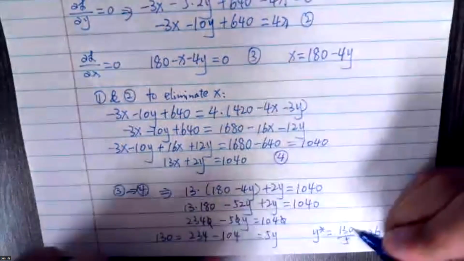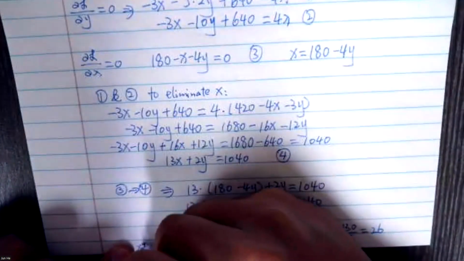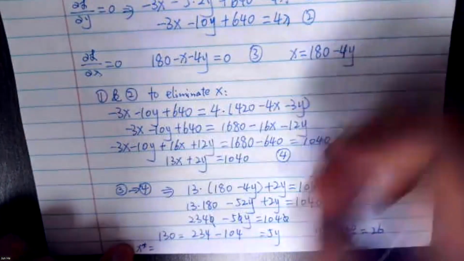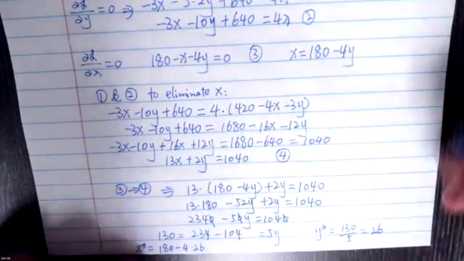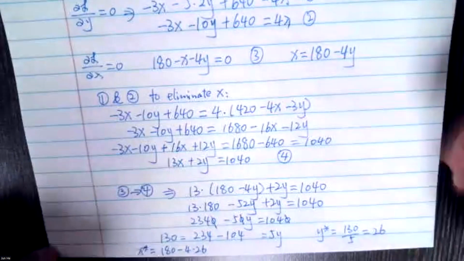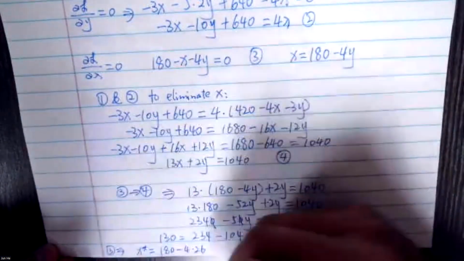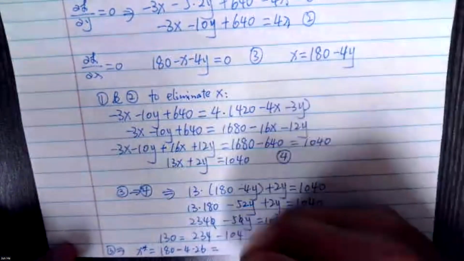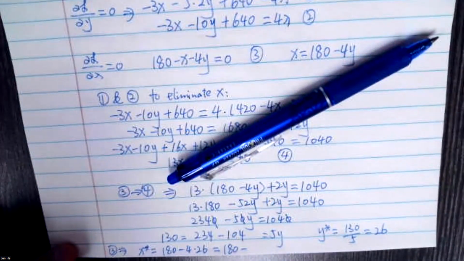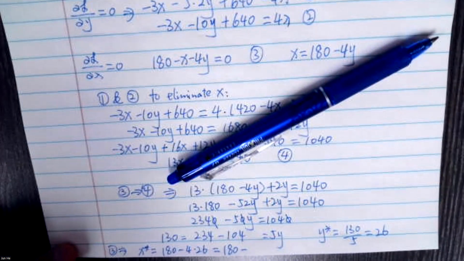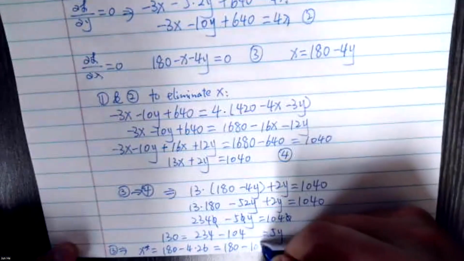And therefore, x star equals 180 minus 4 times 26, 4 times y, according to 3, which is 180 minus 26 by 4 is 104.